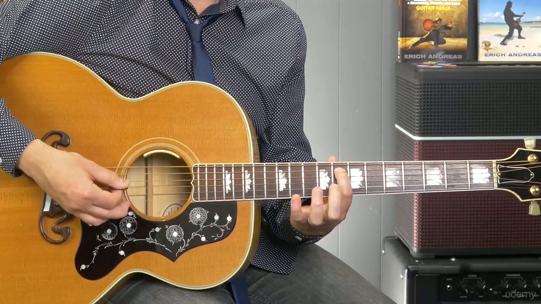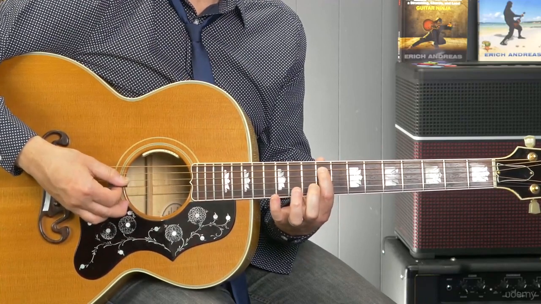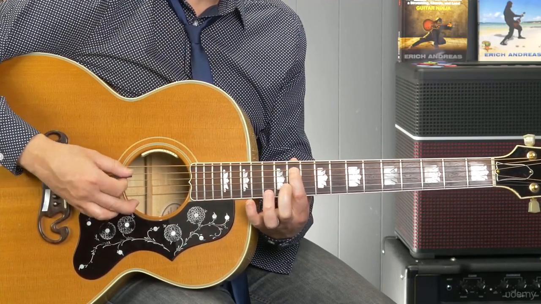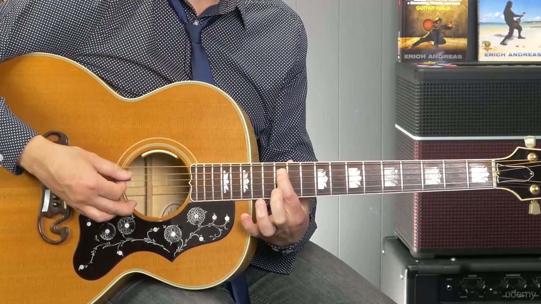So it goes straight to F, right? Does F have a sharp? Yes. A, B, C, D, E, F, G. Does G have a sharp? You bet it does. And then the last note is our A again. And that starts the whole sequence over again.